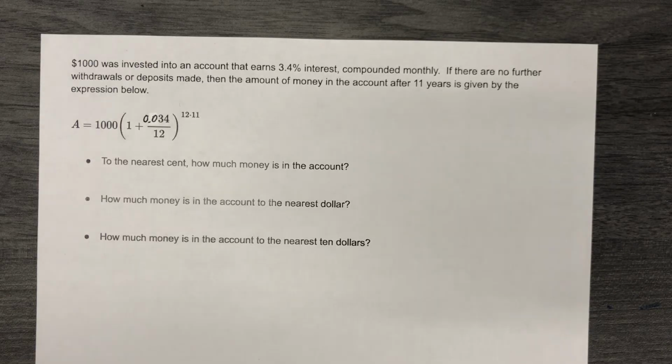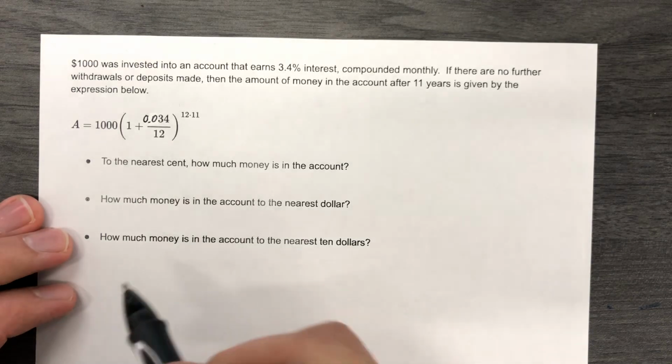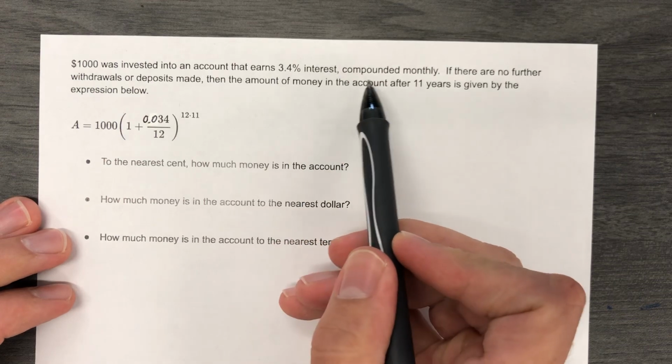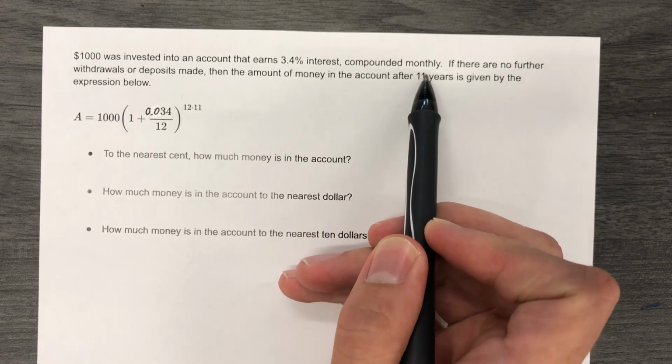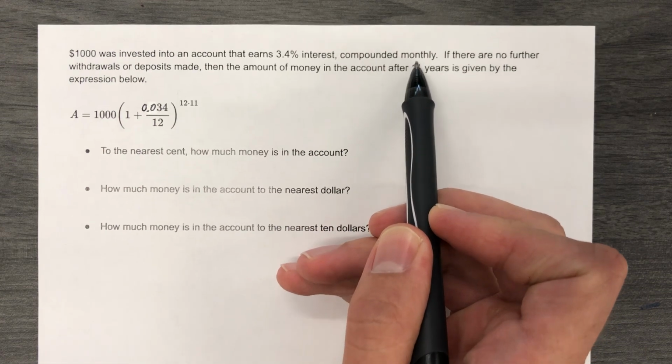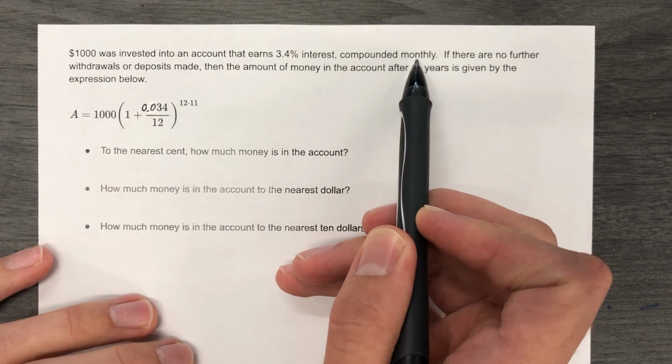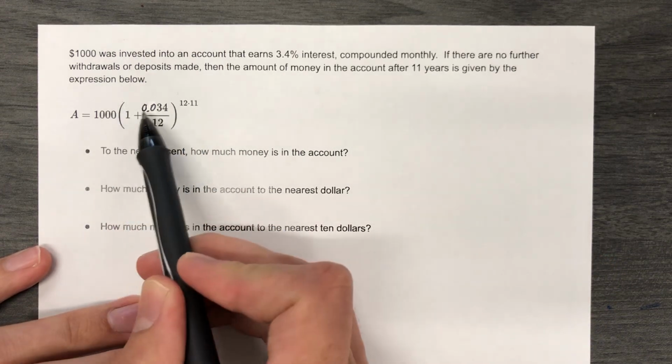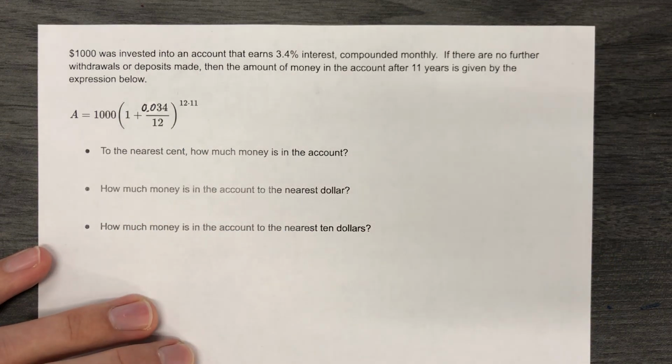All right, let's continue talking about rounding with this very practical problem. $1,000 was invested into an account that earns 3.4% interest compounded monthly. All the specifics of this are going to get into a lesson that you will learn later. In the meantime, the structure is down here. I had to make a correction on mine so yours won't look quite as sloppy.